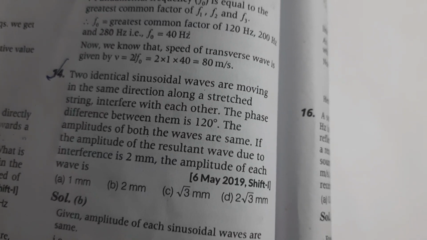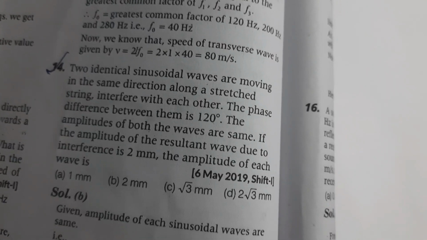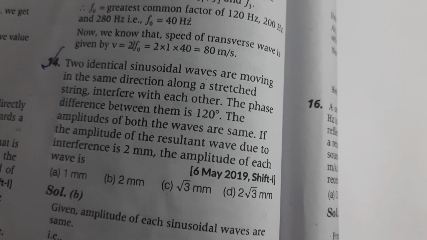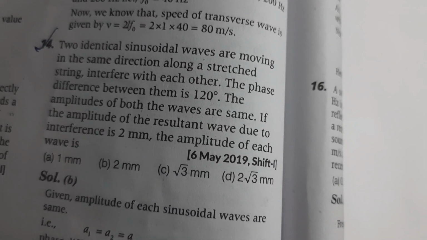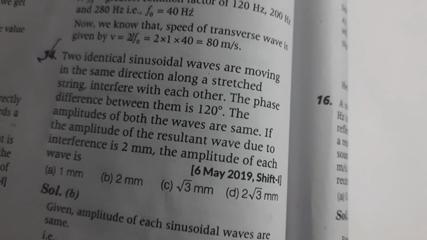So the given data is only two things: one is the angle between them, the 120 degrees phase difference, and the resultant amplitude, 2 millimeters. The question is, what are the individual amplitudes? It's very easy. From the parallelogram law of addition of vectors, if the phase difference is 120 degrees and A1 equals A2 equals how much? That is what we have to find out.